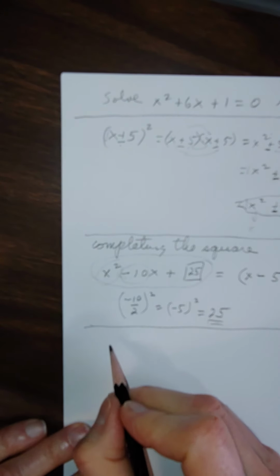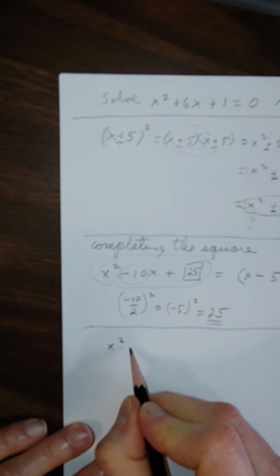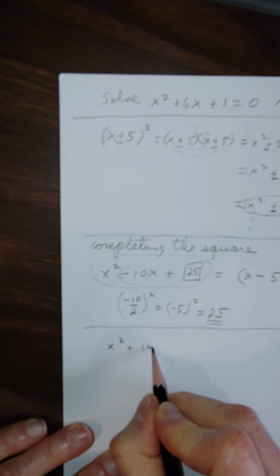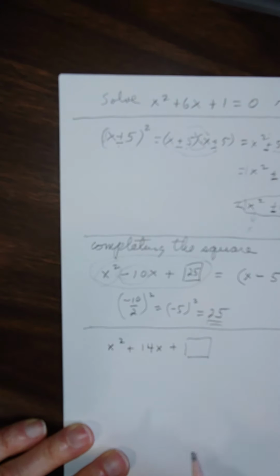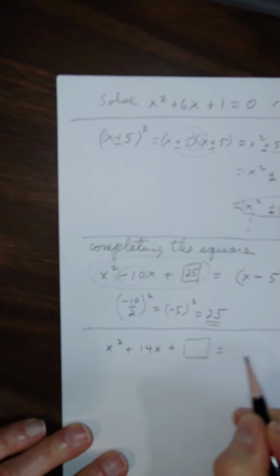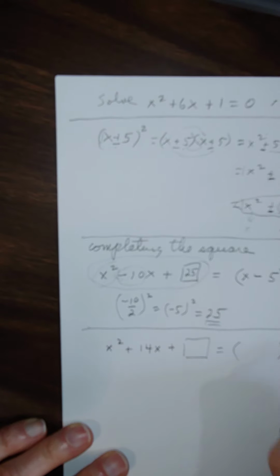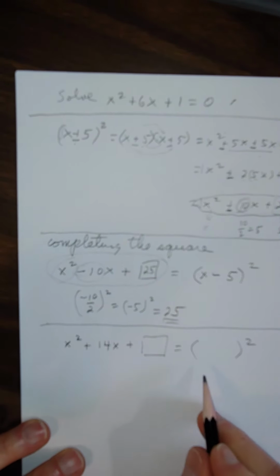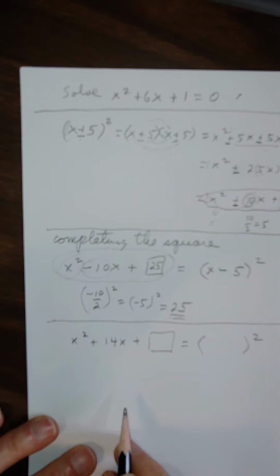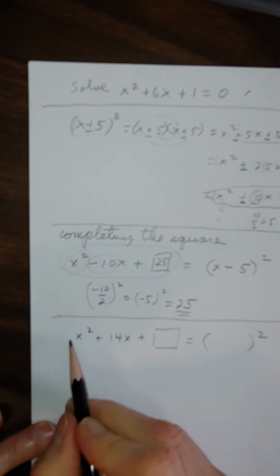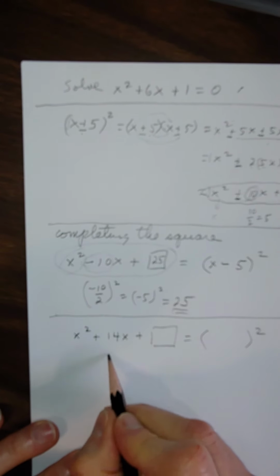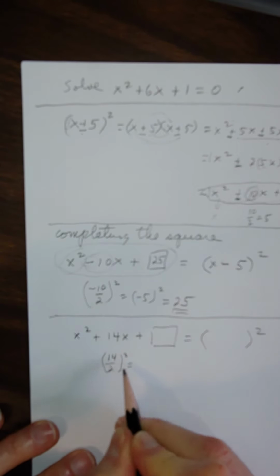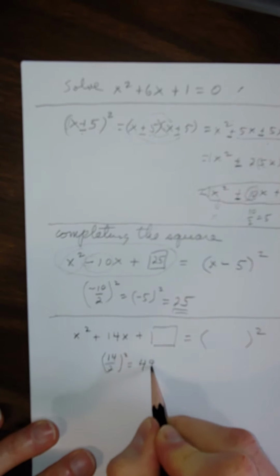Let's say another example. Let's say we have x squared plus 14x. And I ask it again to complete the square, to find a number to put into the box here to make this a perfect square so it'll factor as a binomial squared like that. I want you to find the number that goes into that box, by what we just learned. Now we want this to be a 1, which it is. So take half of the 14, divide it by 2 or multiply by 1/2, and then square it. That's 7 squared, 49.